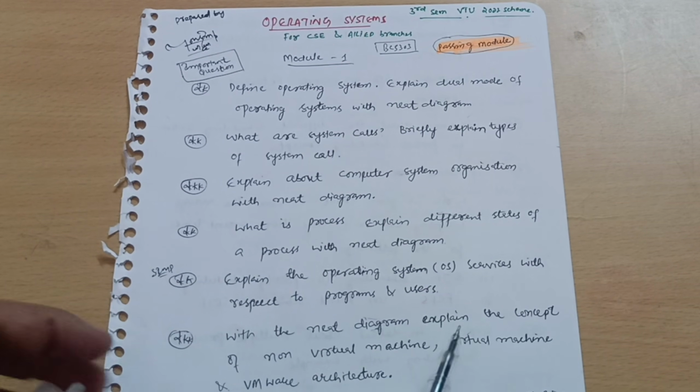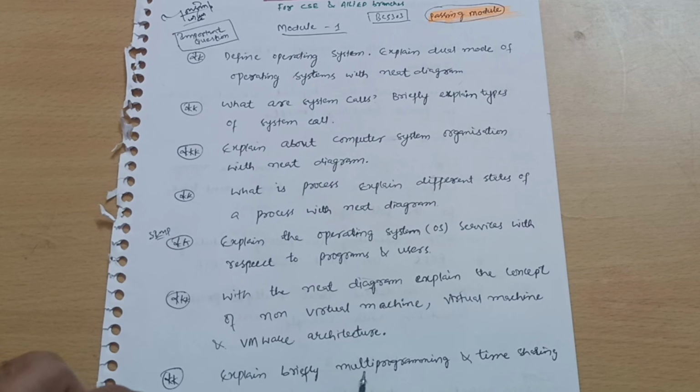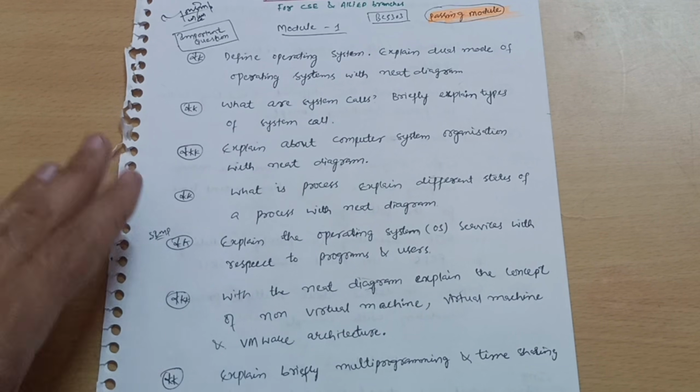With the neat diagram, explain the concept of non-virtual machine, virtual machine, and VMware architecture. Next, last but not least, explain briefly multi-programming and time sharing system. So this content is enough for module first. You can go through these particular theoretical concepts to just cover module first.